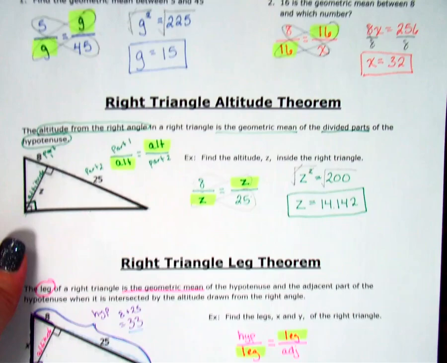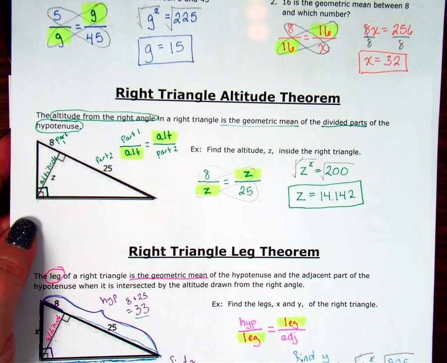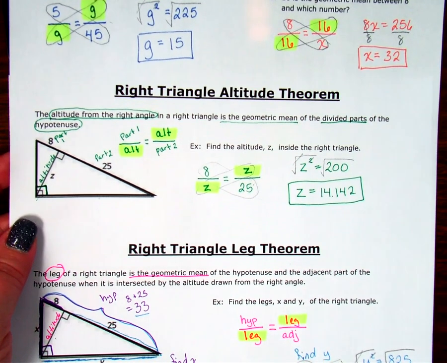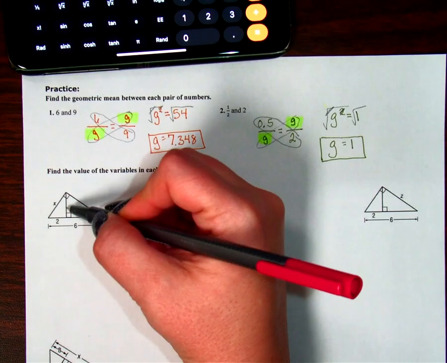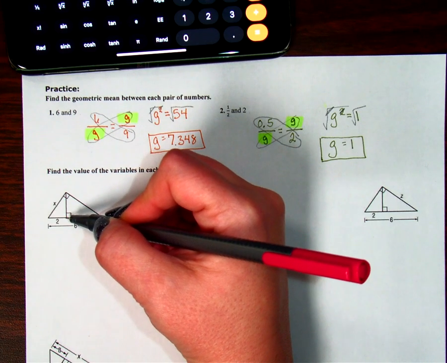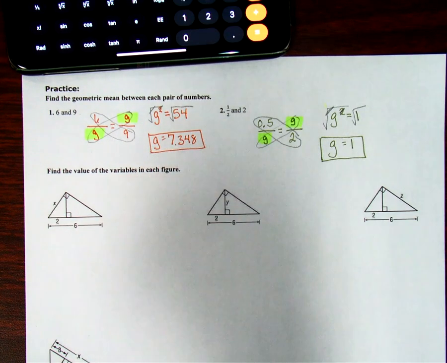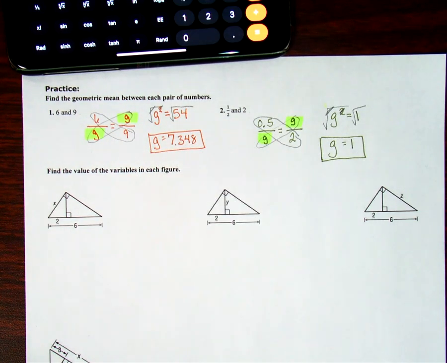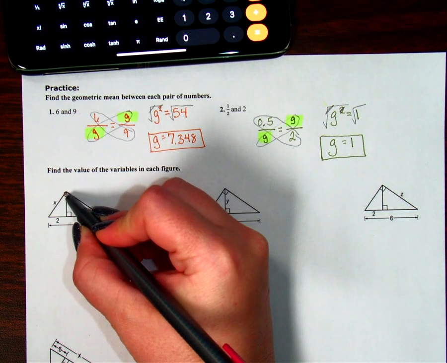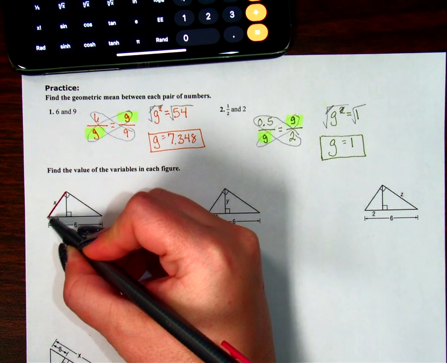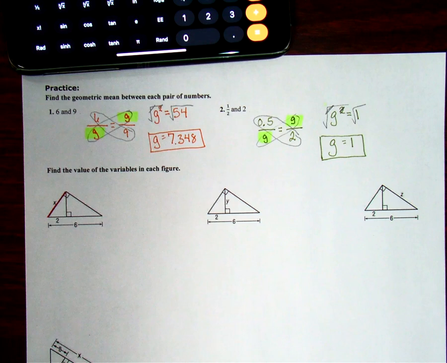The hardest part on these is probably figuring out, are you using the altitude theorem or are you using the leg theorem? Okay? So when I look at this first one, I do have an altitude drawn in, but they all have to have altitudes drawn in. So I need to look and see, what am I looking for? Am I looking for a leg or am I looking for an altitude? Okay? In this one, I'm looking for the leg. So that means I want to use the leg theorem.